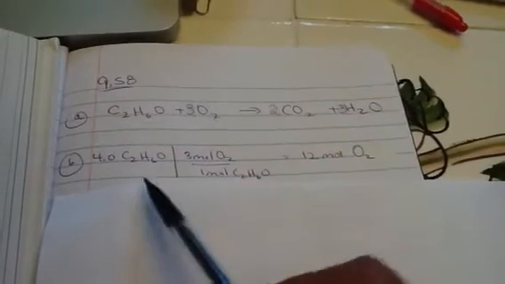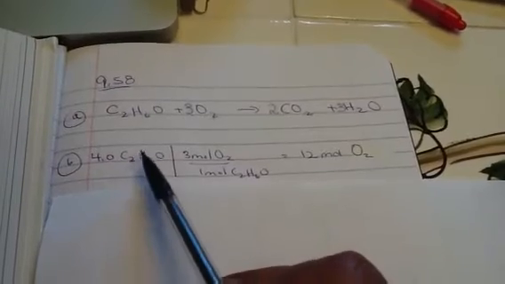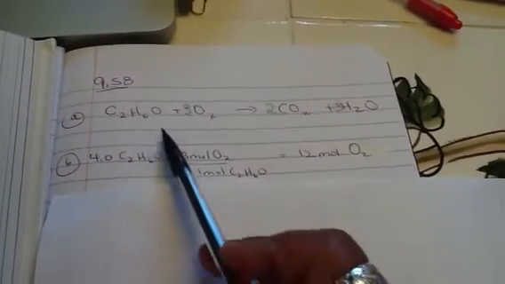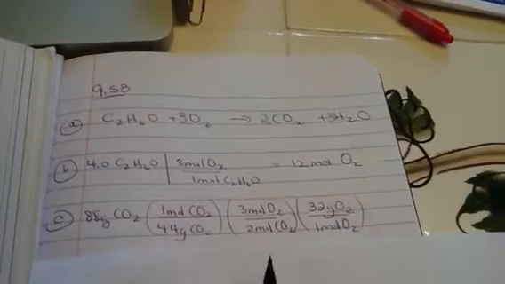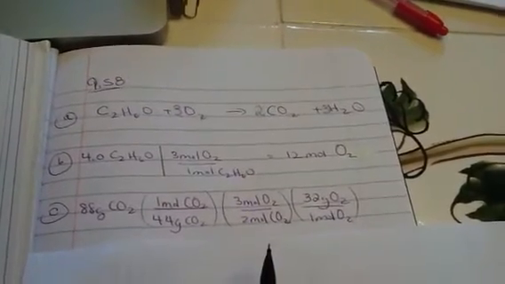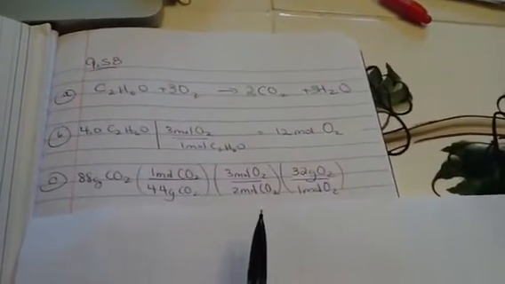The next problem says, how many moles of oxygen are needed to completely react with 4 moles of ethanol? And so 4 moles of ethanol is what's given. So you start with the 4 moles of ethanol, and to convert from moles of one substance to moles of another substance in the equation, use these ratios. So it's a 3 to 1. That gives me 12. That was easy.